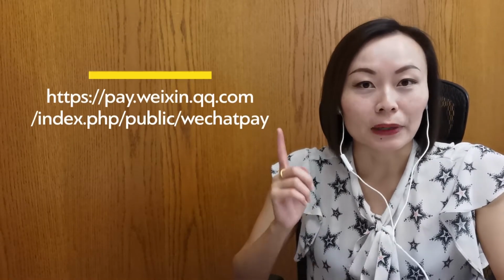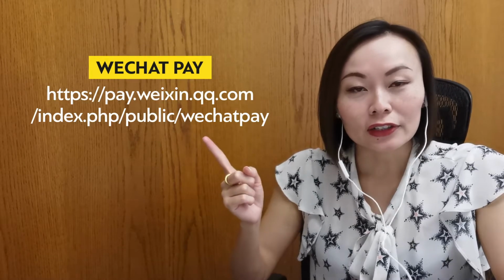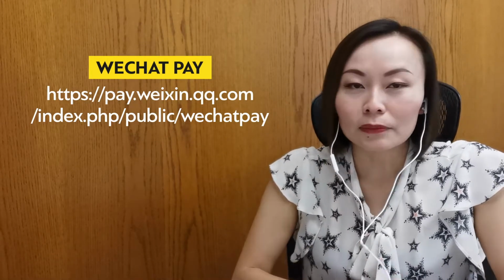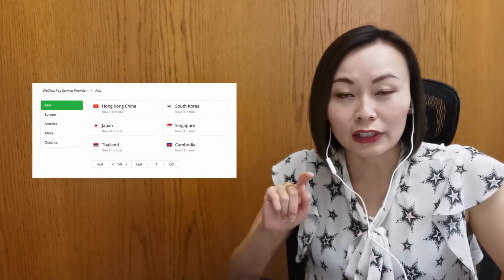You can actually go to the official WeChat Pay website, and you can find this just by going to the URL that's on the page right now. So right here, you can go to this URL, or you can simply search for WeChat Pay in Google and it will show you how to go to this official page. Once you are on the official page, what you want to do is go to partners. So at the top of the menu bar, you can find partners. So click on that and then you're going to see, well, which countries is WeChat Pay actually in?